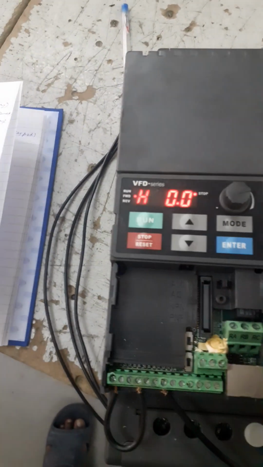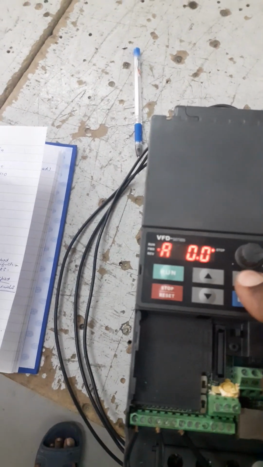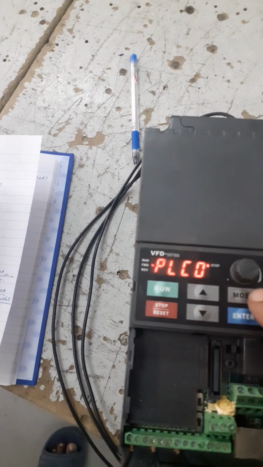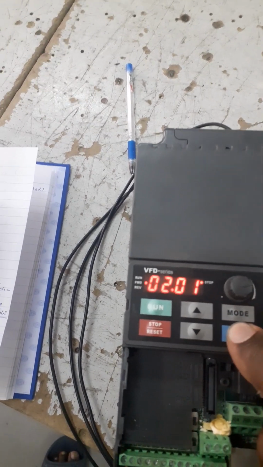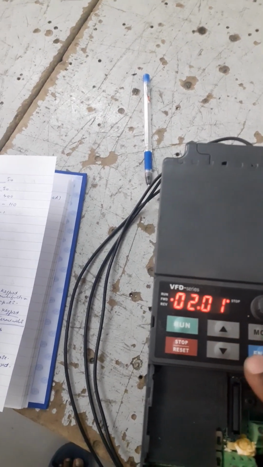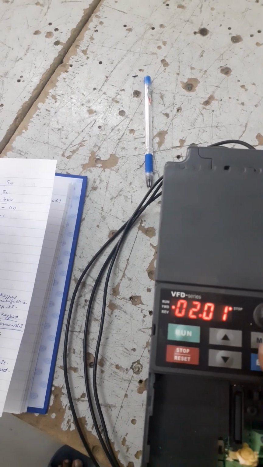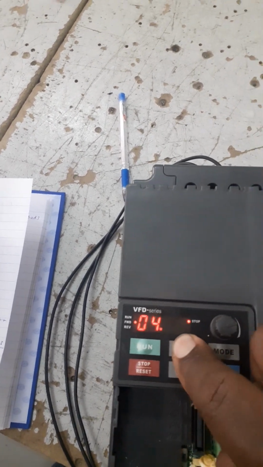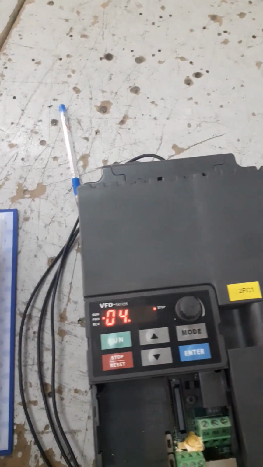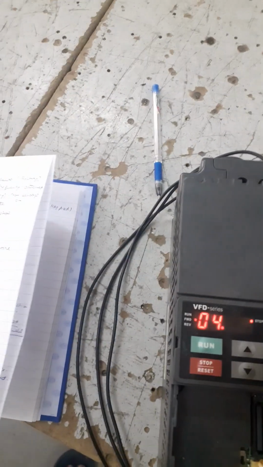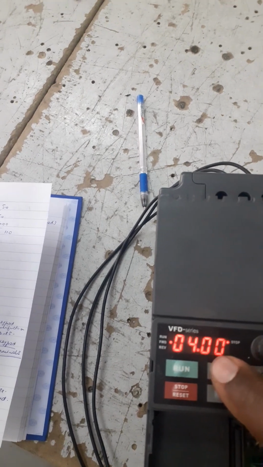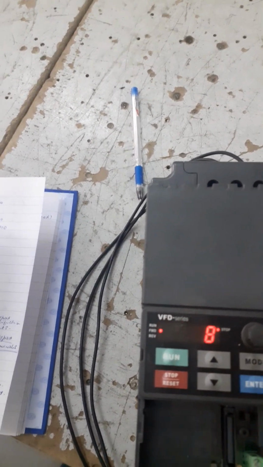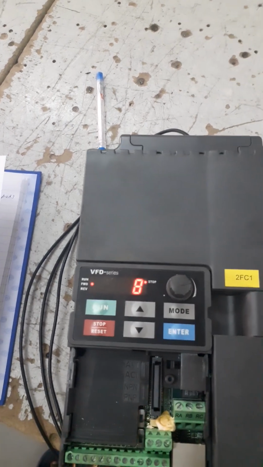So I go to, yeah, I can go very fast like that. 04.06, enter. I've selected 8, and 8 is the jog.